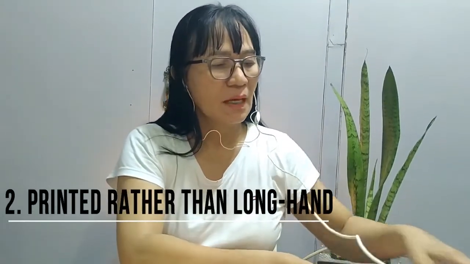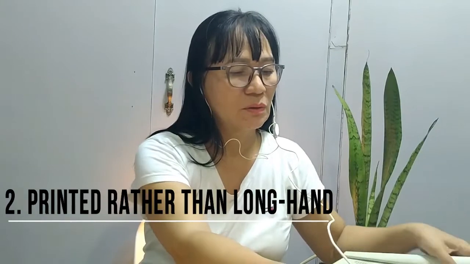Okay? How do I explain that? I will tell you in the later part. So take note of that. There is a one-to-one relationship between sound and symbol. One sound is equivalent to one symbol. Second characteristic, the phonetic symbols should be printed rather than written in longhand. I'll show you one example.